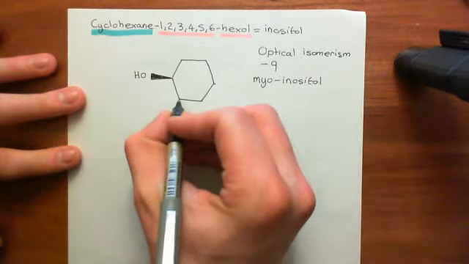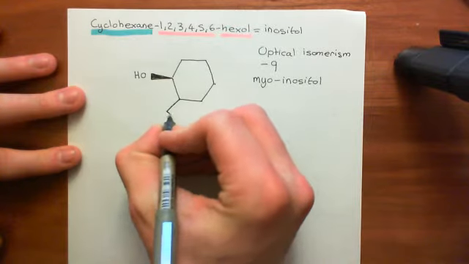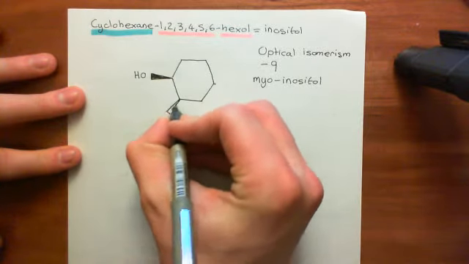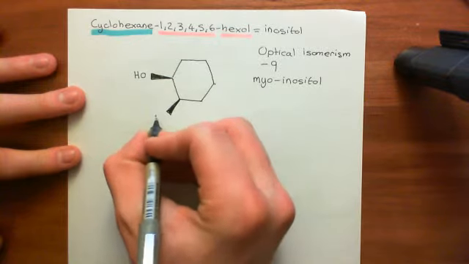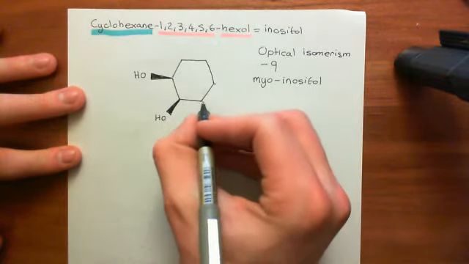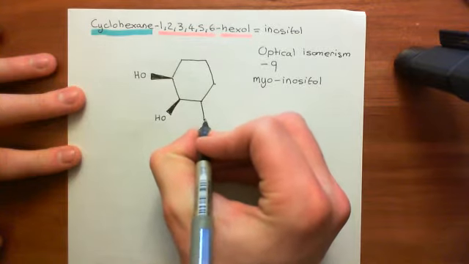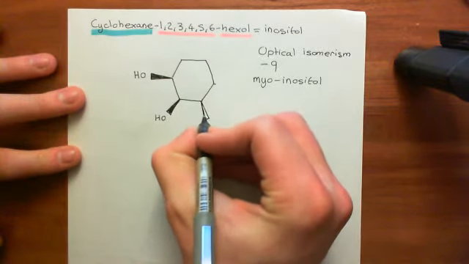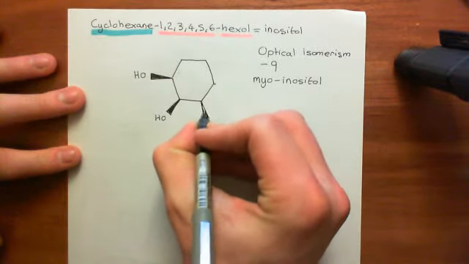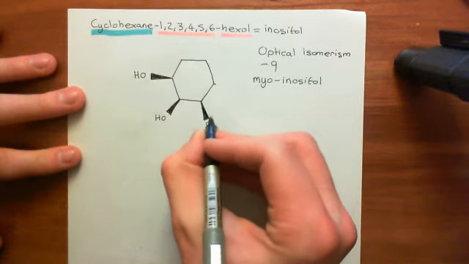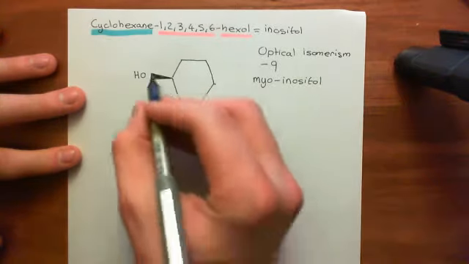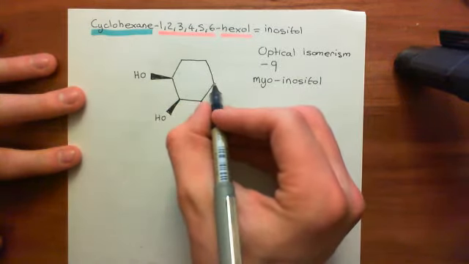Then off this next carbon here, it'll be the same. The alcohol group is going to come out of the page towards us, like so, and then the hydrogen will be going into the page away from us. Off this carbon here, the alcohol group will be coming out of the page towards us, like so, and then the hydrogen will be going into the page away from us. So again, it's exactly the same for those 3. Now we're suddenly going to mix it up.